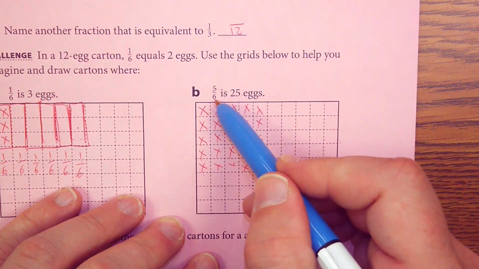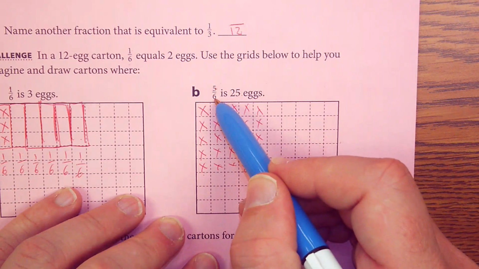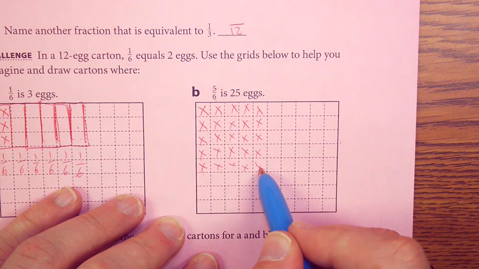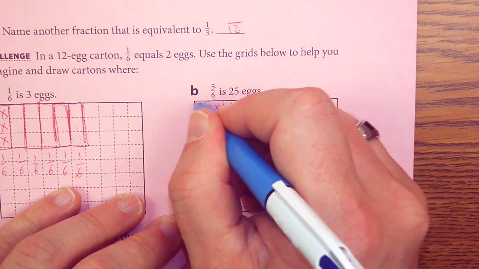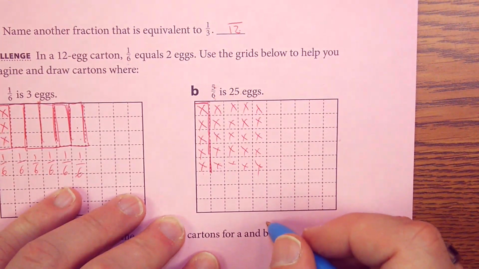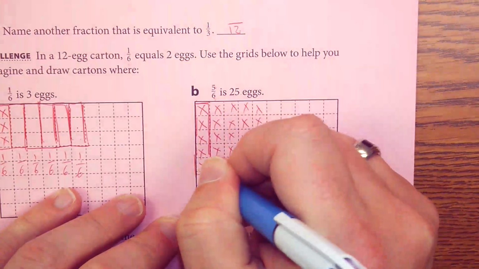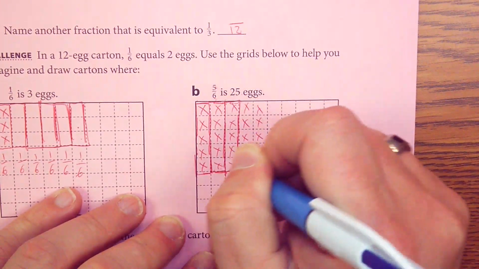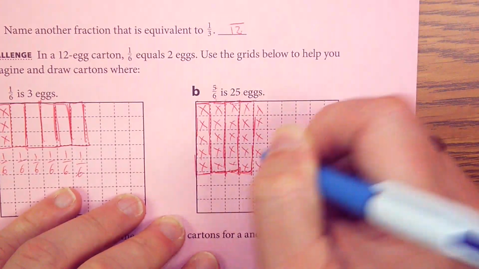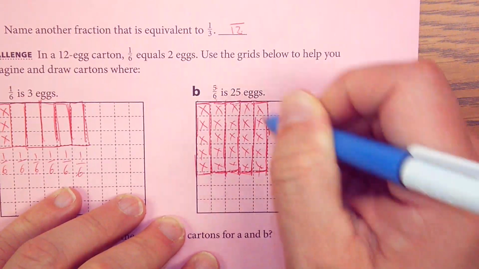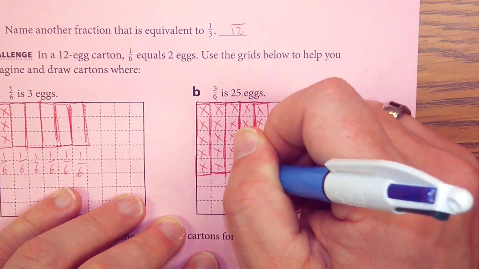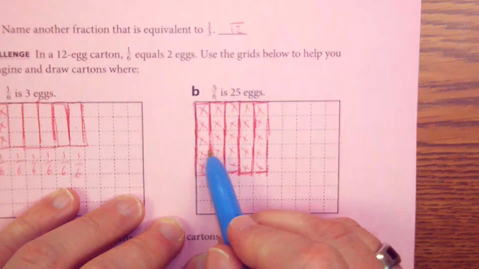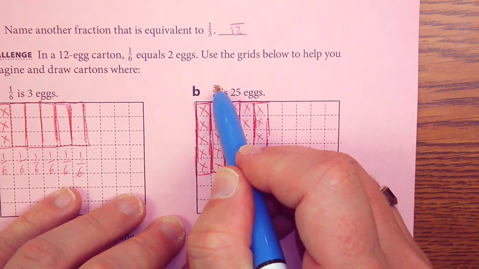So we have 5 out of 6 groups equals 25. So this is 5 groups of 5 eggs. So I'm going to isolate all of these. Okay? And that takes me a little while. Sorry if that scratchy pen bothers your ears. But I need you to see that they're individual. I got to make this line thicker here. I want you to see that there are 1, 2, 3, 4, 5 groups.